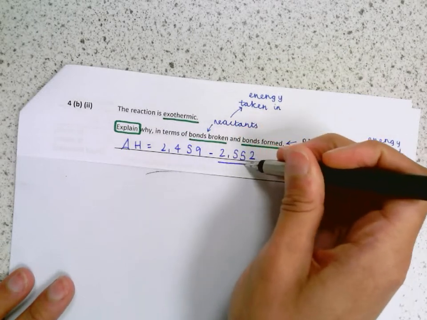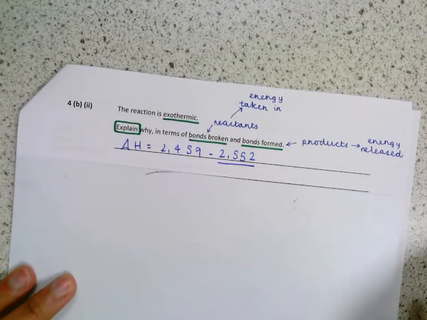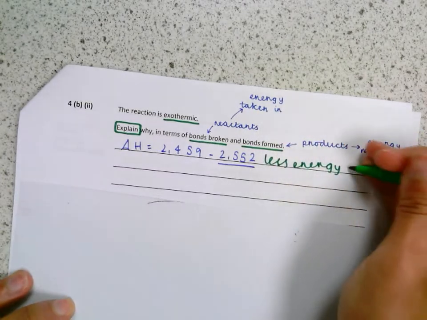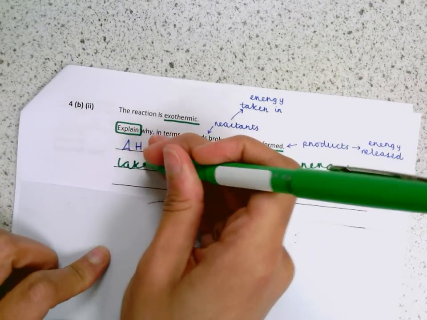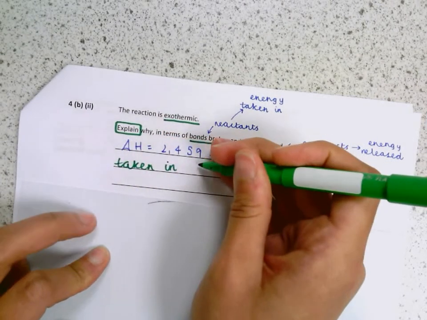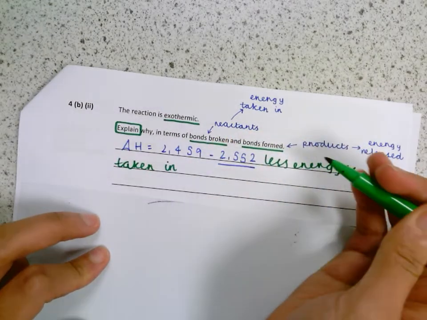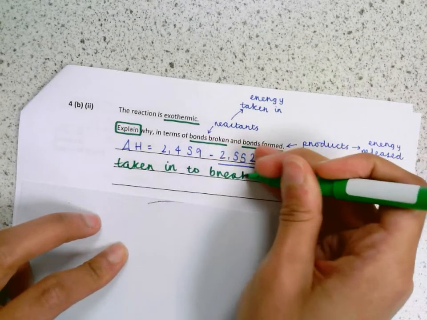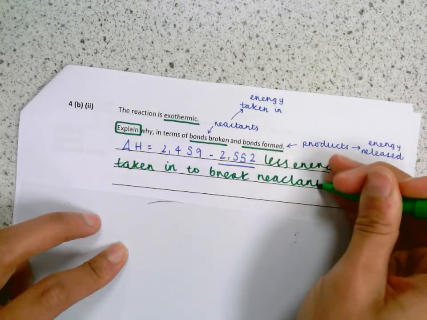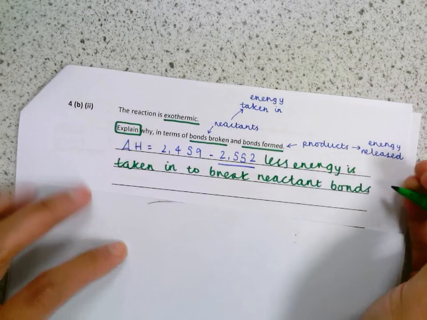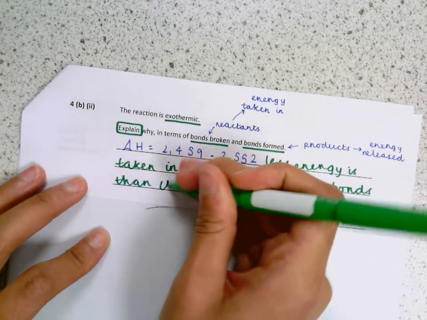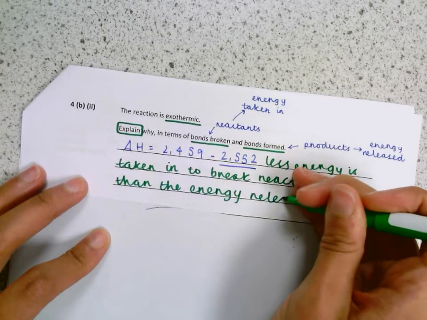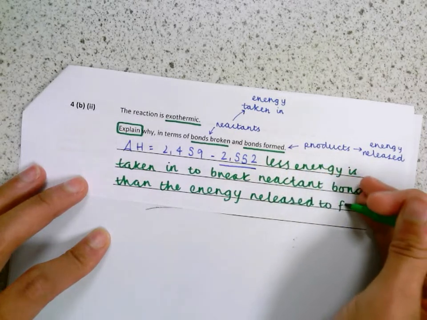So there's more energy released to form bonds, and the answer is that less energy is taken in, which is 2,459, to break reactant bonds, than the energy released to form product bonds.